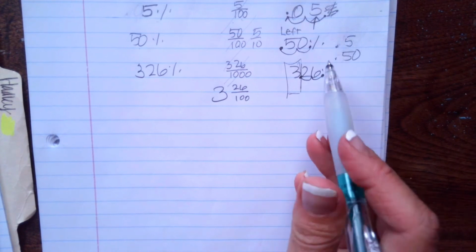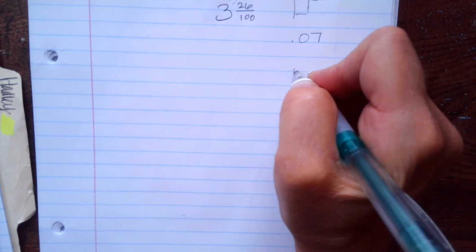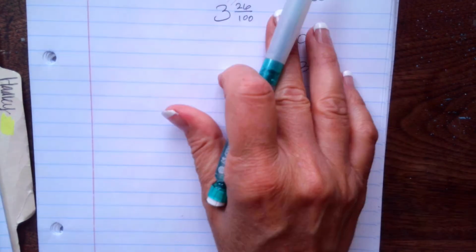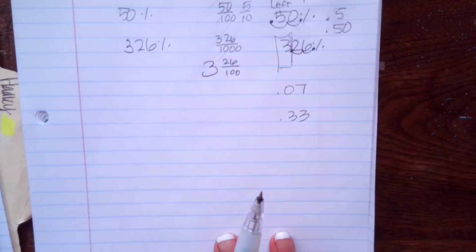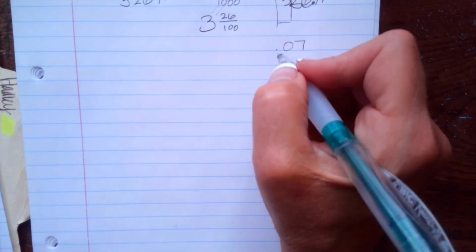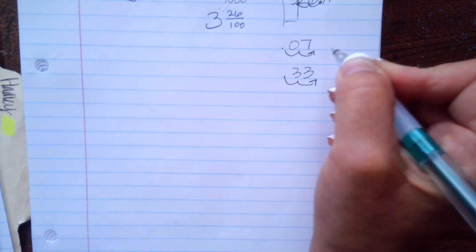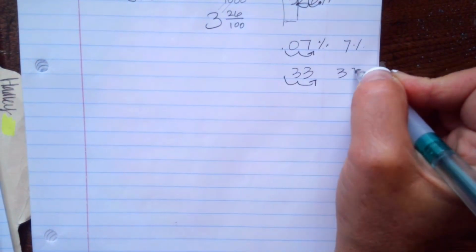To change a decimal to a percent, so if I had 0.07 and 0.33, we went 2 to the left here. To change to a percent, we're going to go 2 to the right and then put a percent sign. So this is 7% and this is 33%.